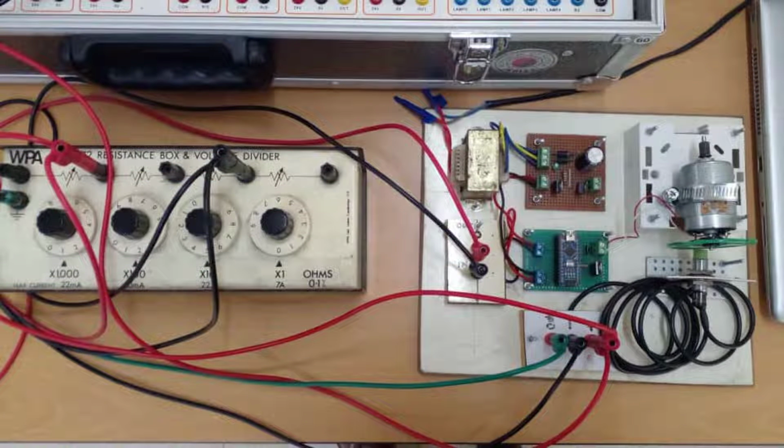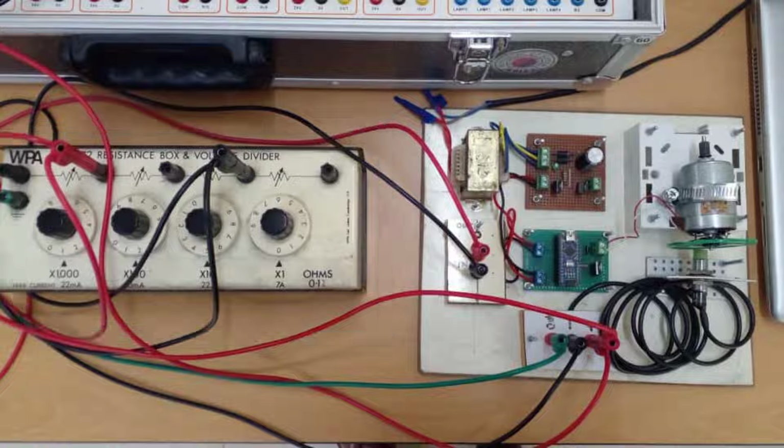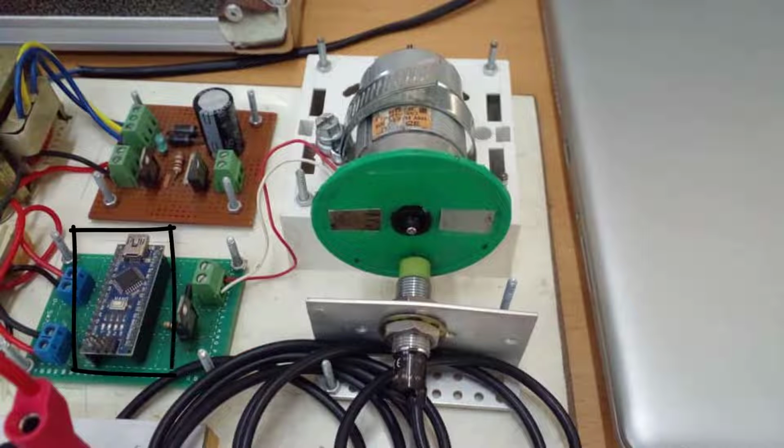To convert PLC analog output signal to 0 to 5 volt DC signal, this 250 ohm resistor has been used. This Arduino Nano is used to generate PWM signal depending on the PLC analog output signal. Finally, this is the 12 volt DC motor that will be run at different speeds by PLC analog output.